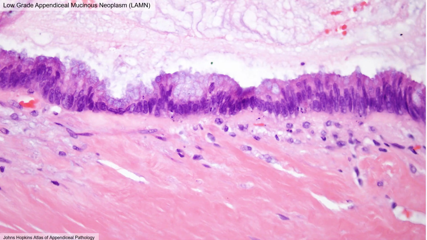Here we can see another example of lamin at higher magnification, and this really nicely shows both the cytology and the underlying pushing border and fibrosis. So similar to the last case, we have dark, elongated, crowded nuclei characteristic of low-grade dysplasia, and we have apical mucin. And underneath of this, we can see that there's a hyalinized submucosa, as opposed to having lamina propria and muscularis mucosae underlying it.